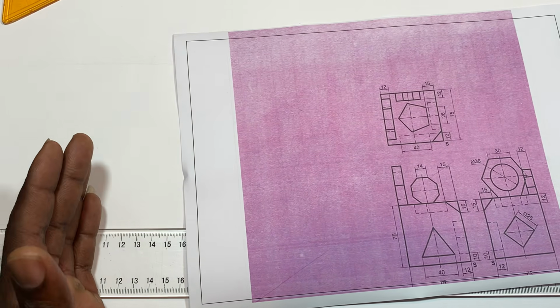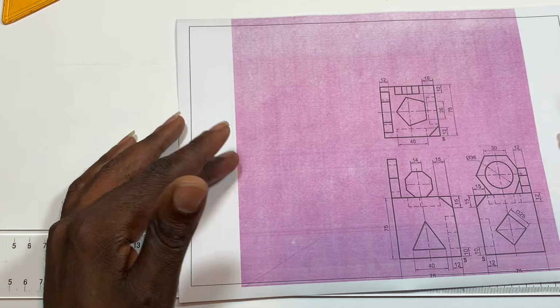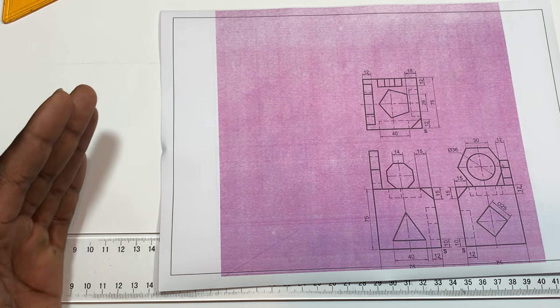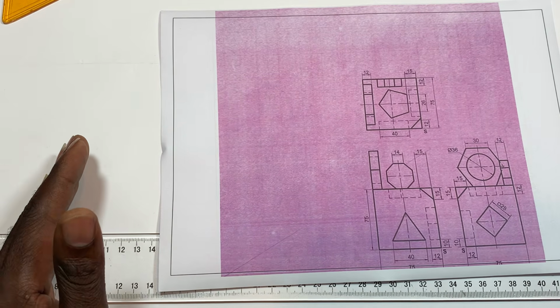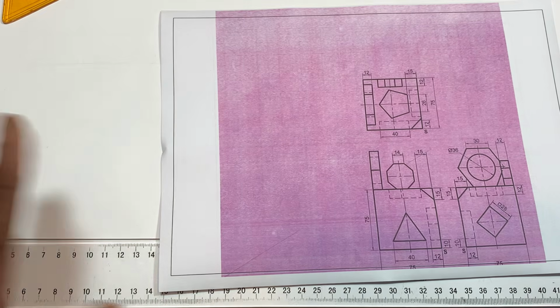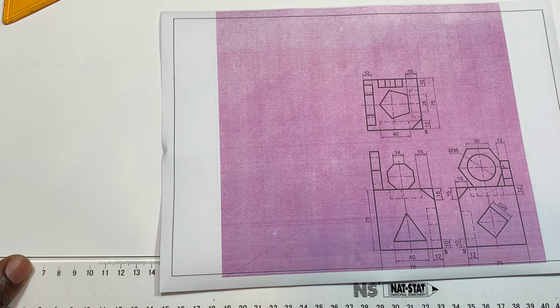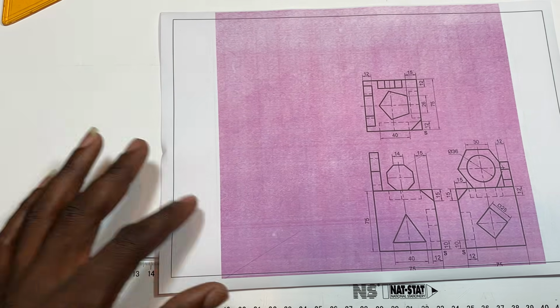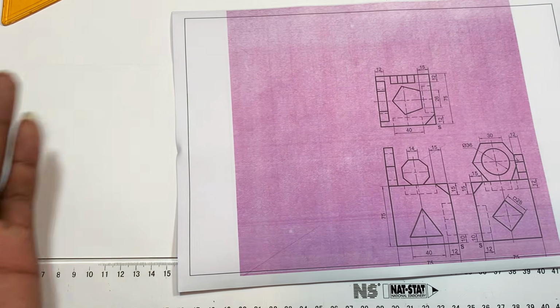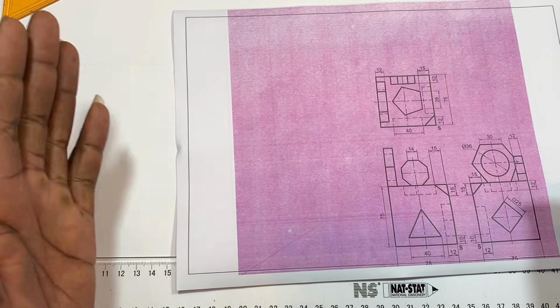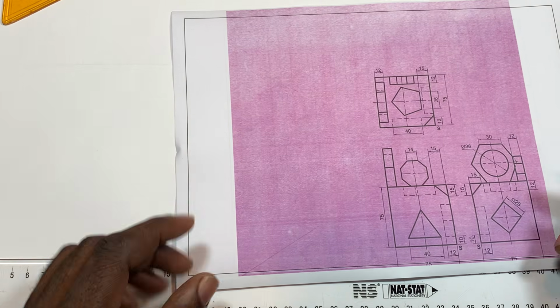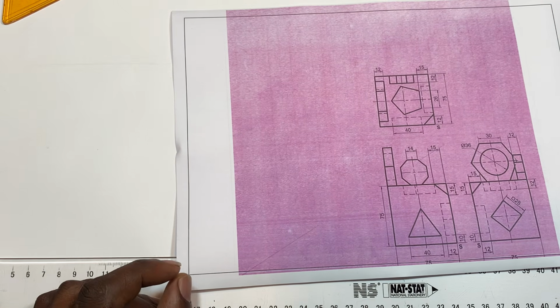If you are sending us pictures, guys, try to send us clear pictures, and I would prefer you scan it and send it to me as a PDF, so that I'll easily print it. I see this was just a photo, you understand? However, that particular picture didn't take the whole question.